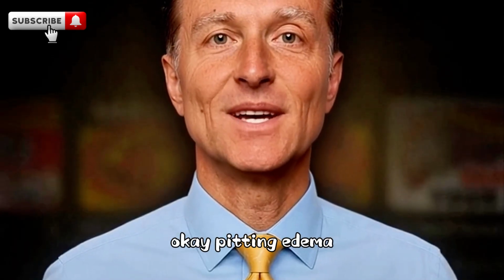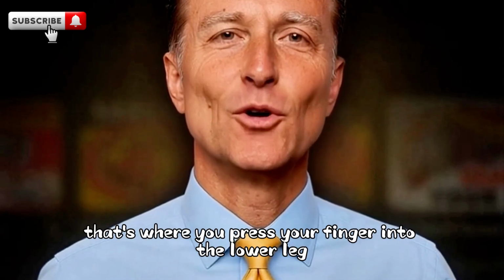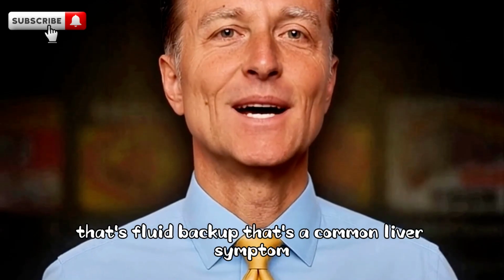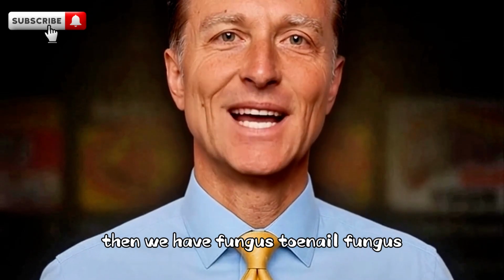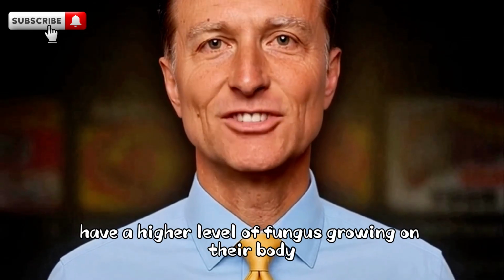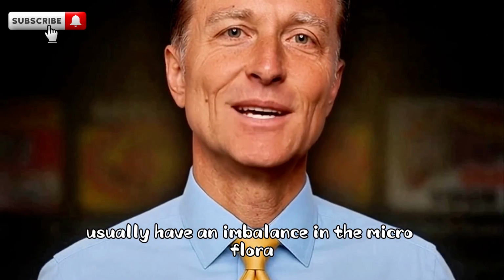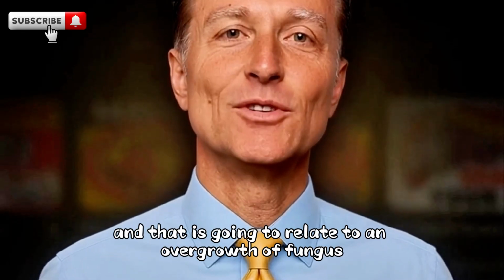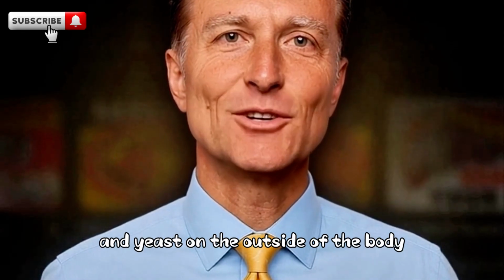Okay, pitting edema, that's where you press your finger into the lower leg and it leaves a dent and it just stays there. That's fluid backup. That's a common liver symptom. Then we have fungus, toenail fungus. People with liver problems have a higher level of fungus growing on their body because they usually have an imbalance in the microflora in the gut. And that is going to relate to an overgrowth of fungus and yeast on the outside of the body.